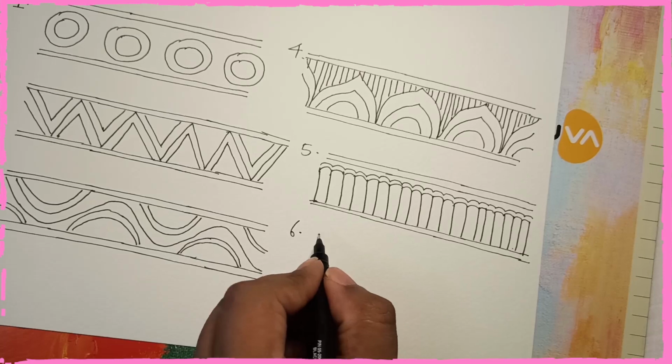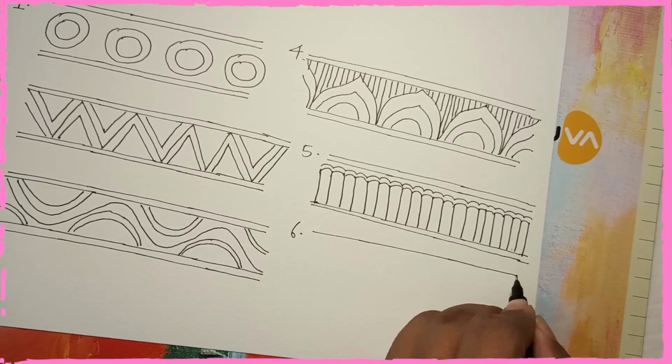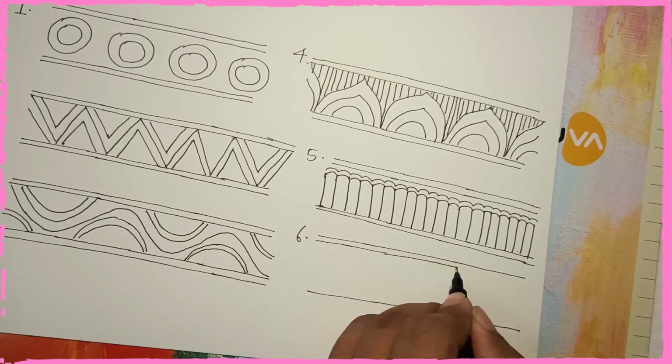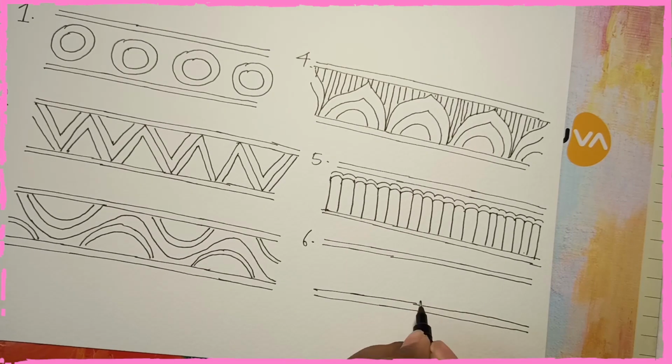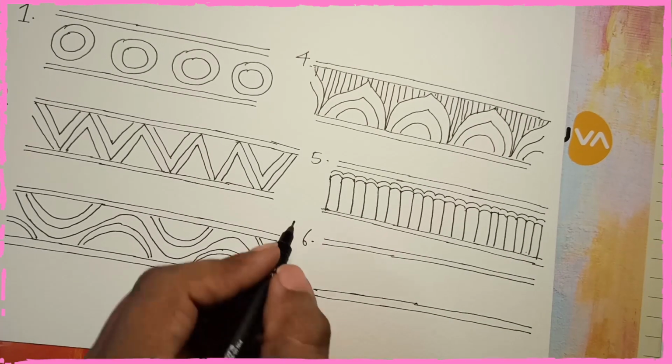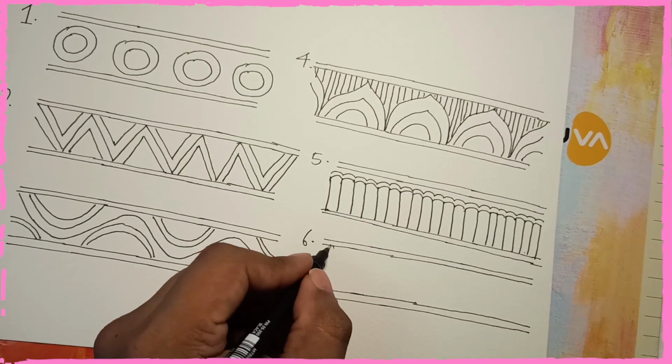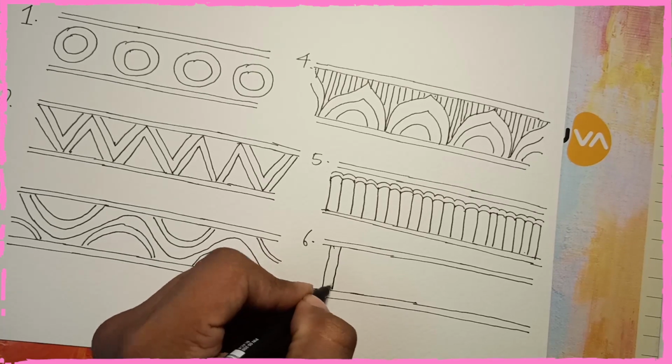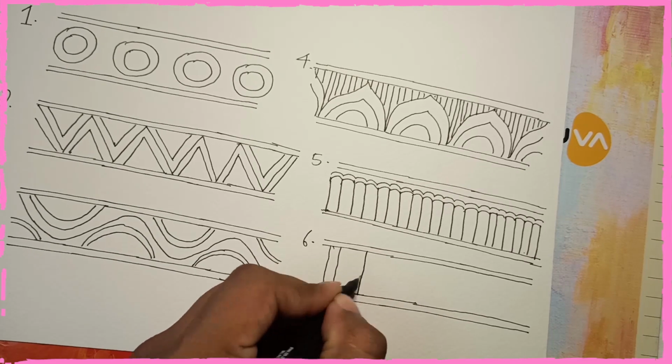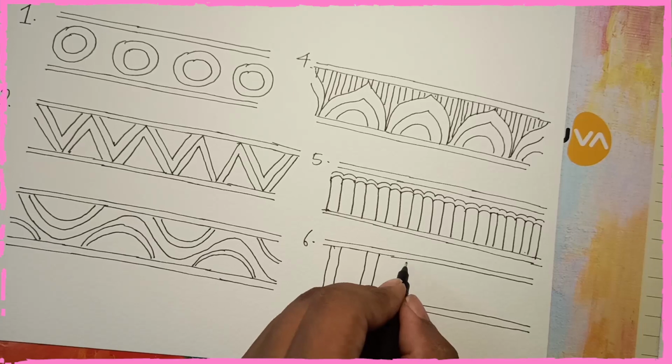The sixth pattern will be like, draw two lines and then give a gap and again draw two lines.